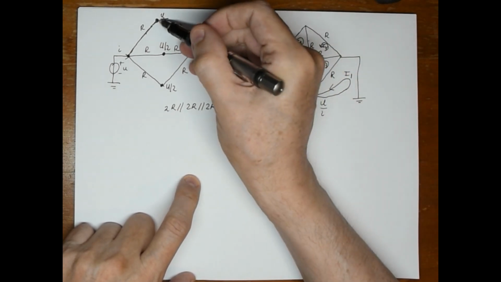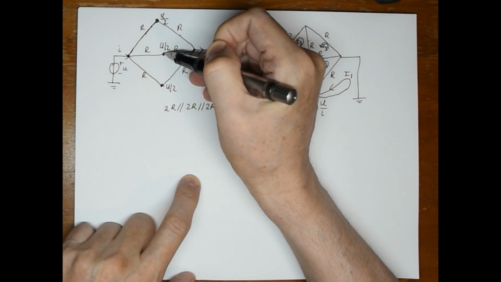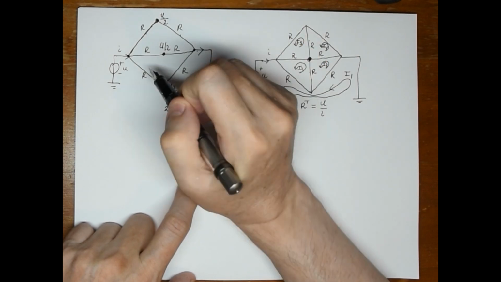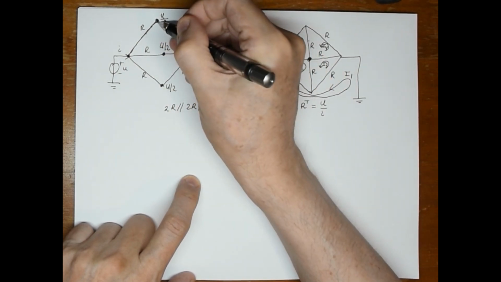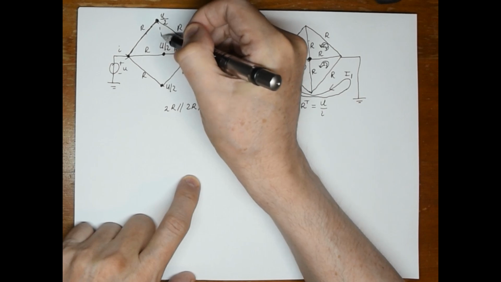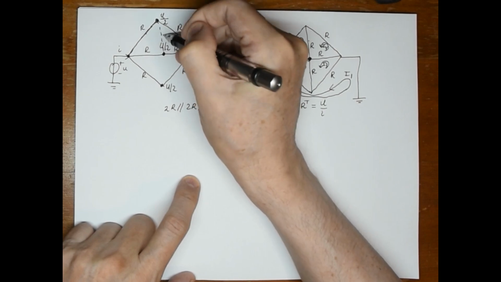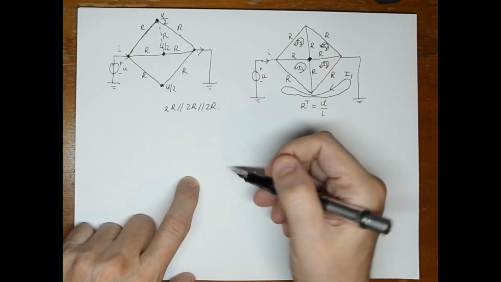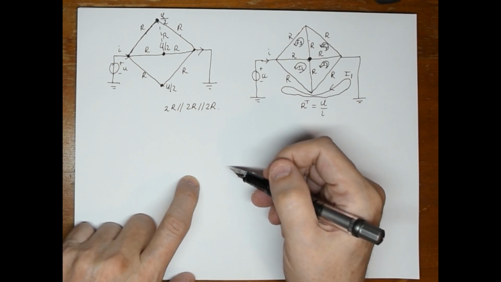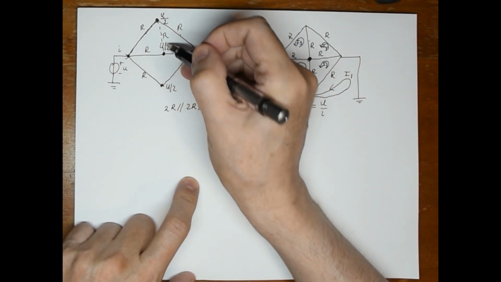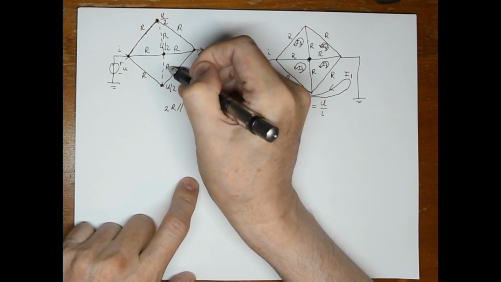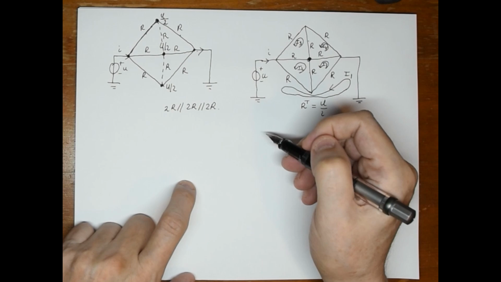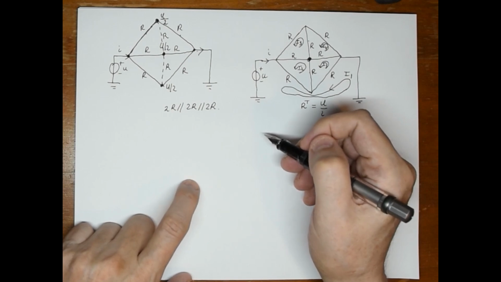So the difference between voltage here and voltage here is 0. There is no voltage difference. There is no voltage drop. And as a consequence, there's no current here either. So if I would insert an R here, nothing will change. I can just insert an extra R here, and the behavior of the circuit is not going to change. The same here. If I put an R here, the behavior of the circuit is not going to change either.